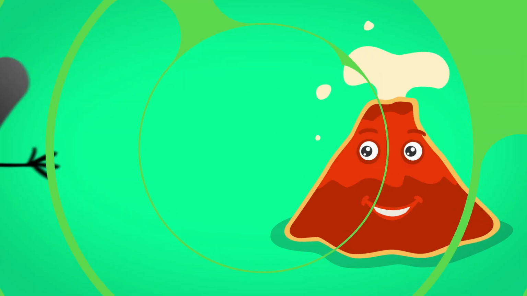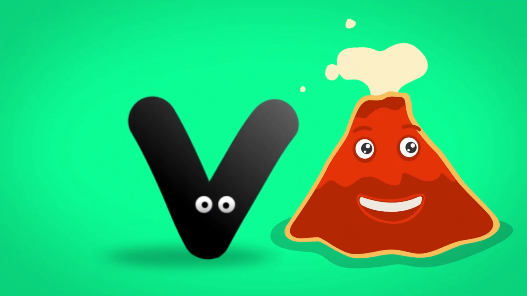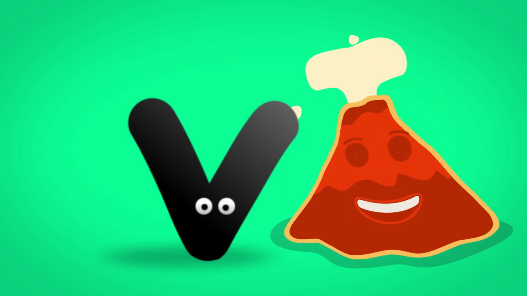Assalamualaikum. Dear students, today we will learn to read and write letter V. प्यारे बच्चों, आज हम लेटर V का पढ़ना और लिखना सीखेंगे.